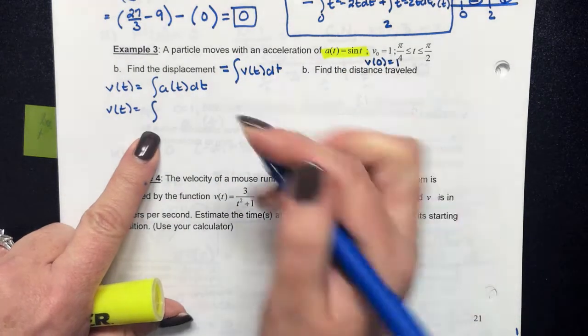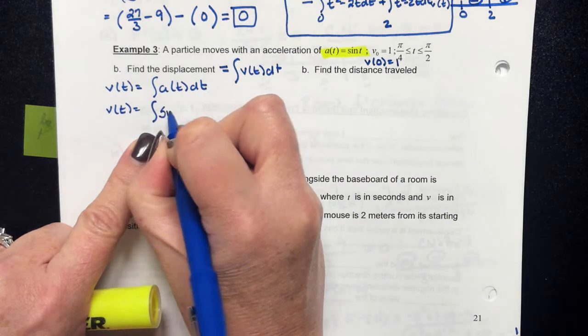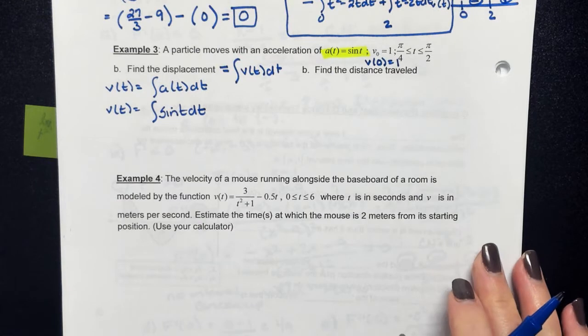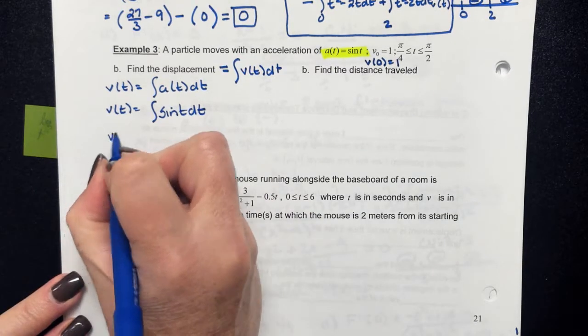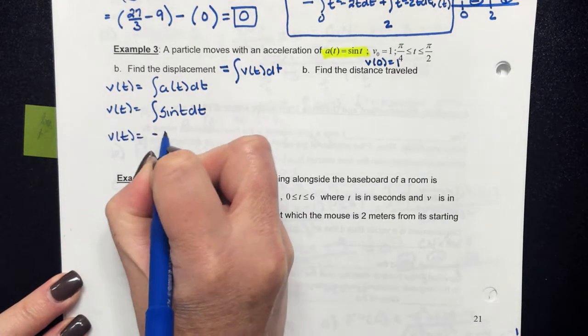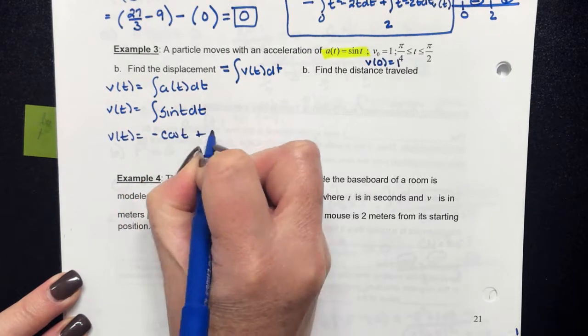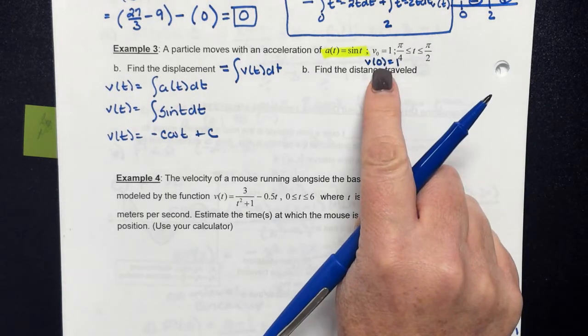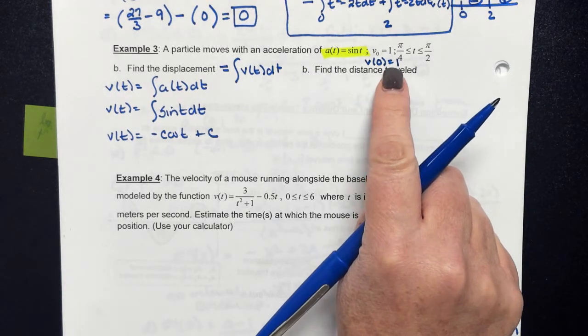So when I integrate sine of t, what is your integral of sine of t? Negative cosine of t plus c. So then to solve for c, this is where I use that initial condition. When t is equal to 0, the velocity is equal to 1.